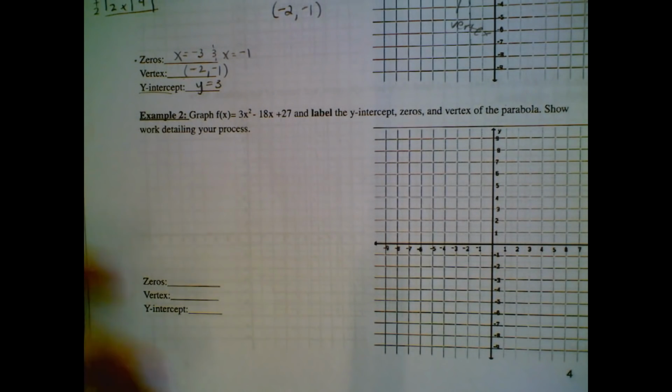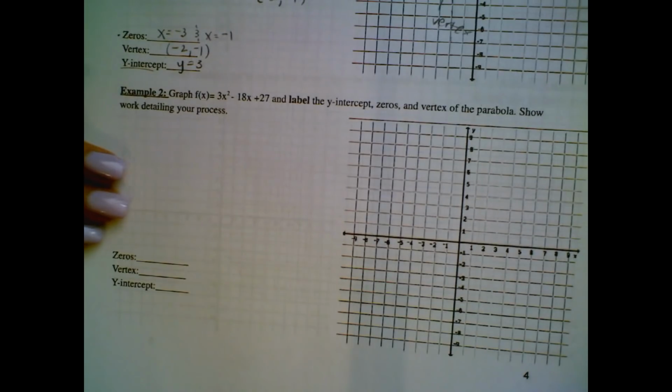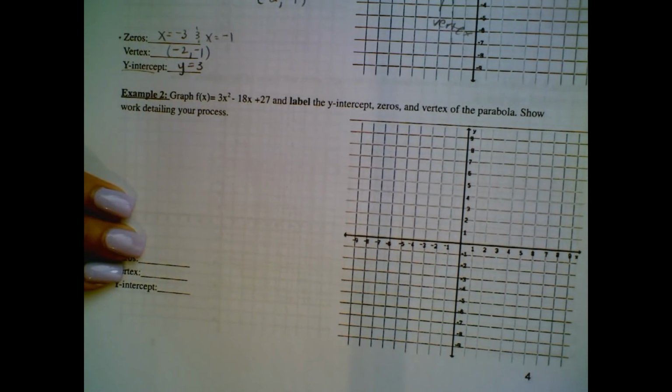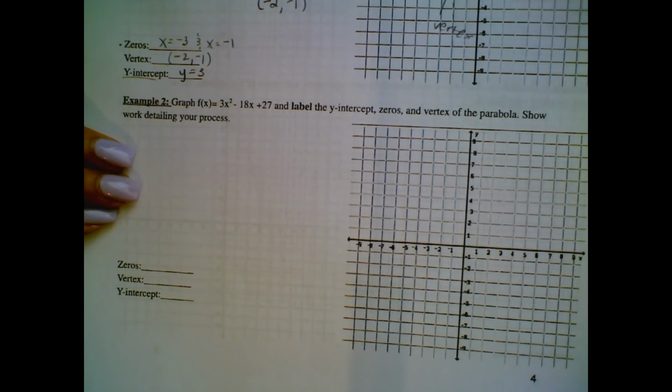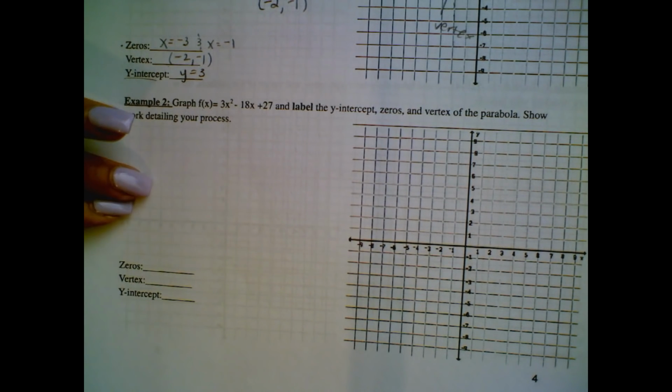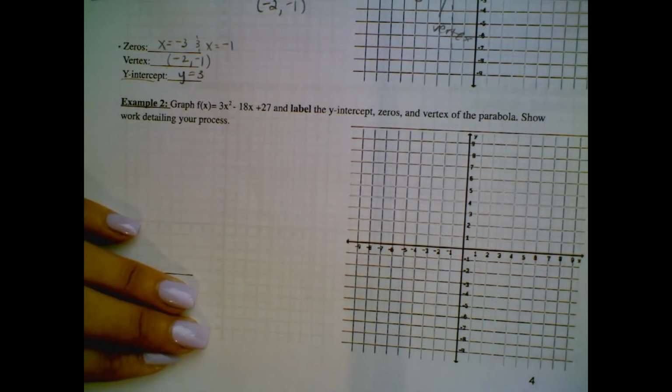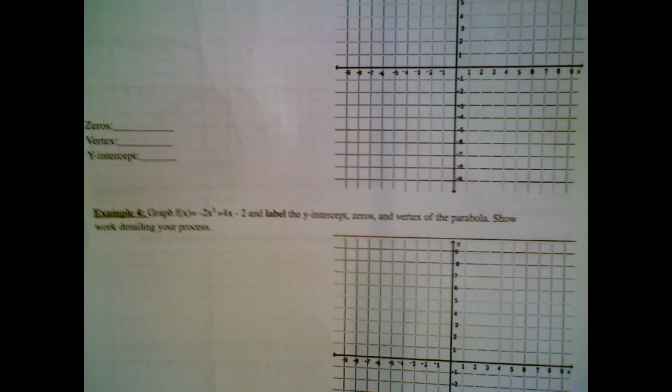Okay, so I definitely wanted to take a look at example 2, but I want to come back to it. Let's go ahead and do example 3, and then we'll do example 2, because example 2 has an interesting thing where its vertex and zeros are the same. So let's skip this right now. Let's go on to example 3 first, and then we'll go back to example 2.